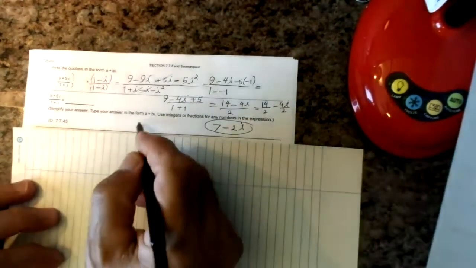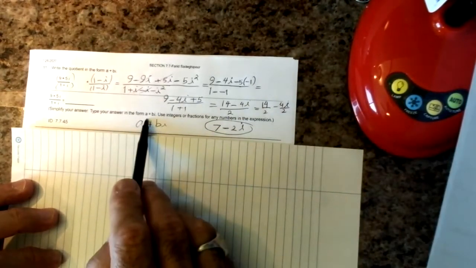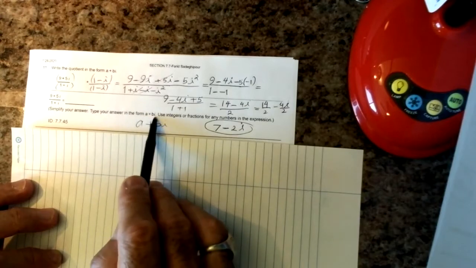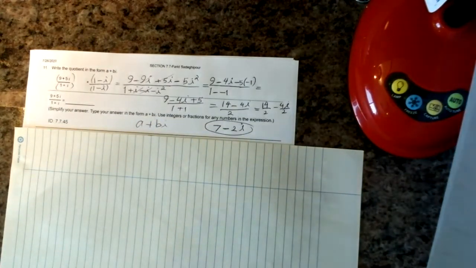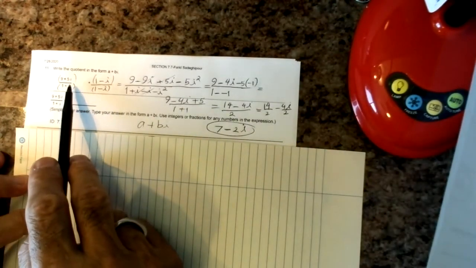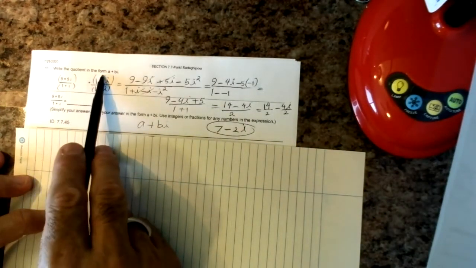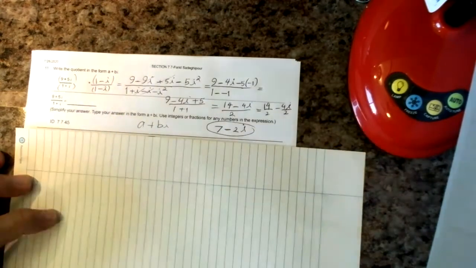Again, you try to write it as a plus bi. See, they even ask you here. Write the answer in this form. Let's put the number first and i after. Okay, very similar to rationalizing. When you say write a quotient in this form, it means you don't want to have i at the denominator.